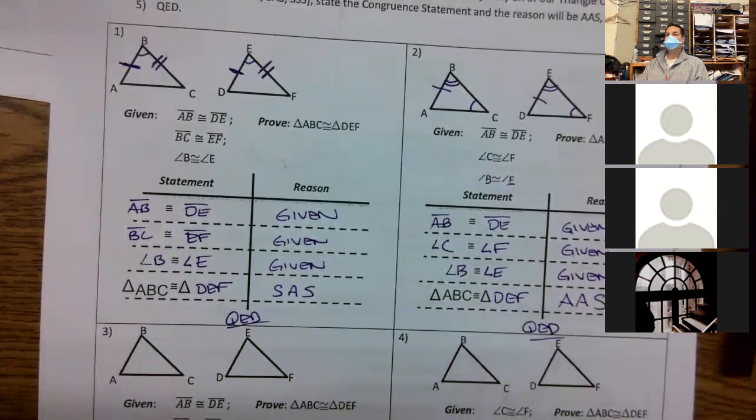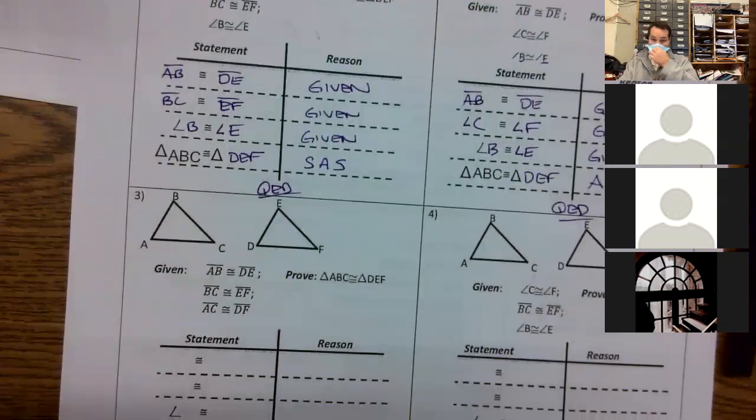Okay, this does seem ridiculously easy. Yeah, I know. It's going to get harder, but I can do this part. I don't get this. Okay, good. All right, please do number 3 and 4 yourselves now.